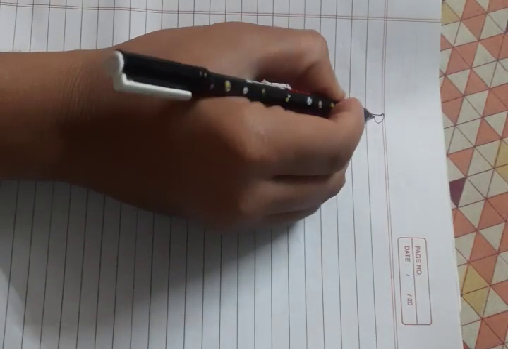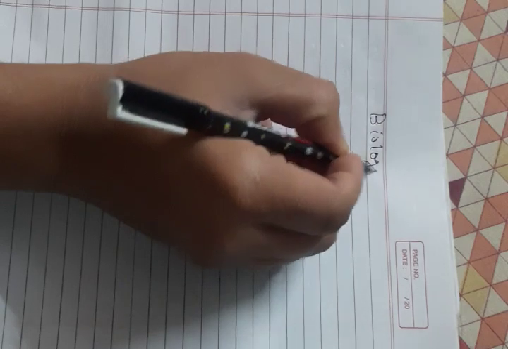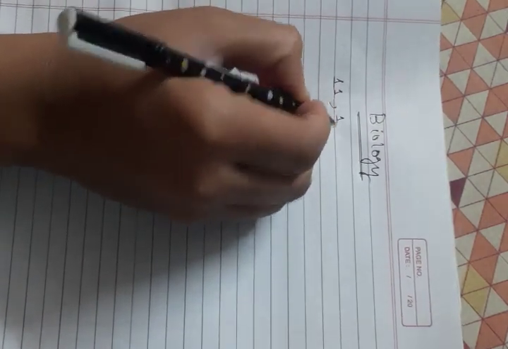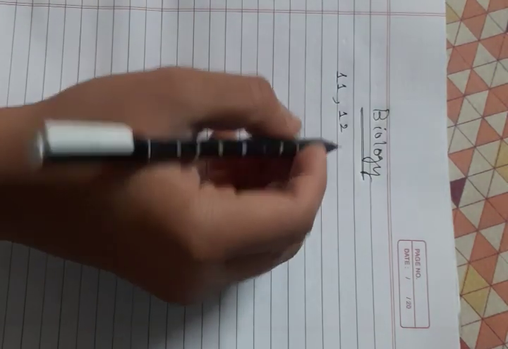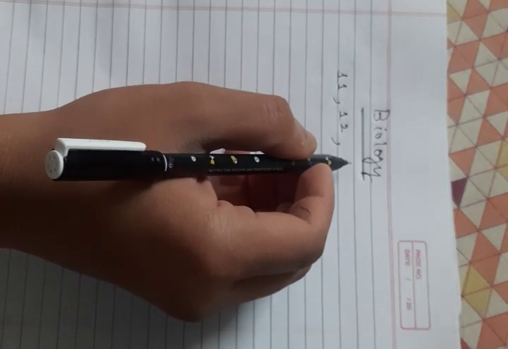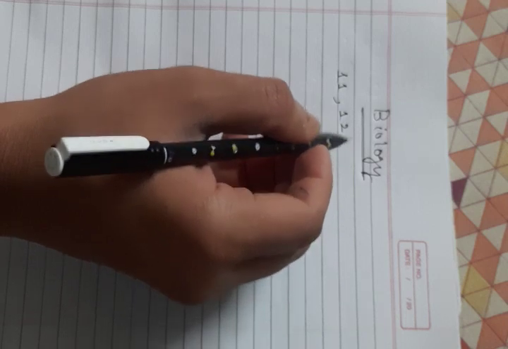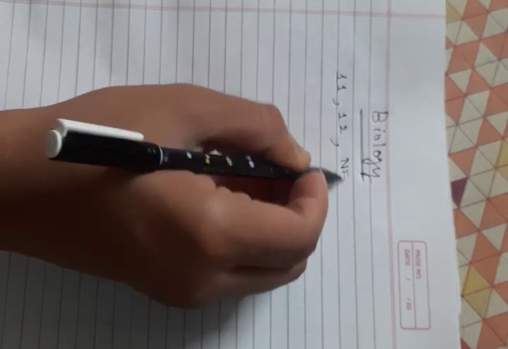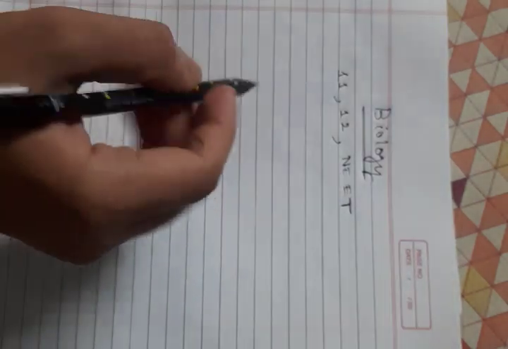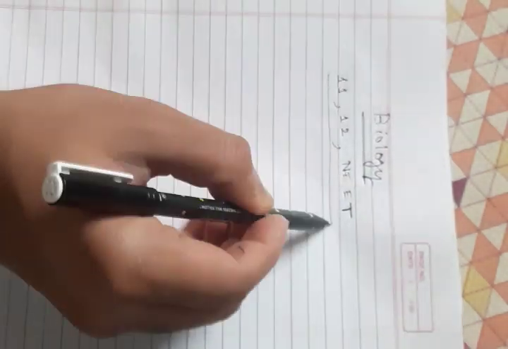Everyone. In this series, I'm going to teach you biology of class 11 and 12, and for competitive exams like NEET, from the book named Truman Biology. Well, that is it.